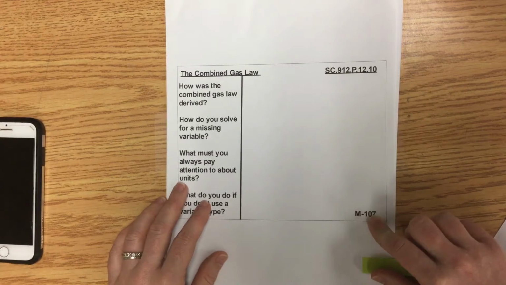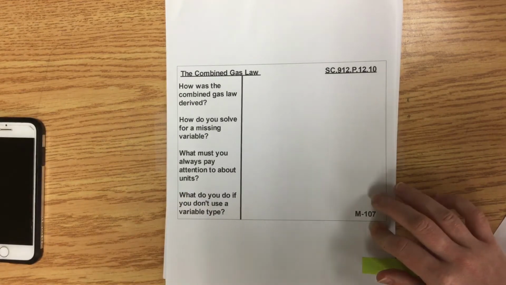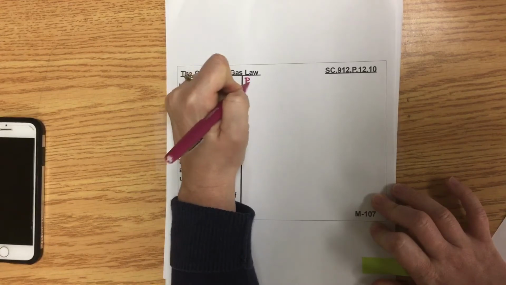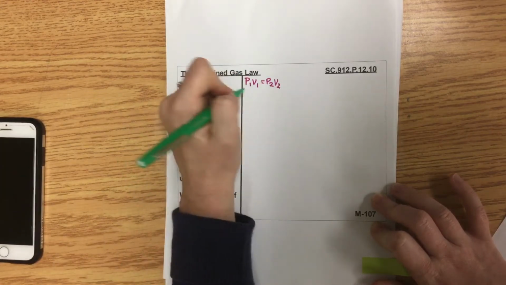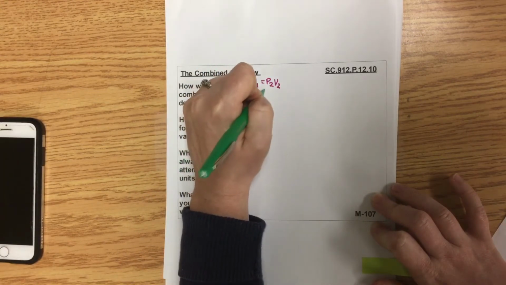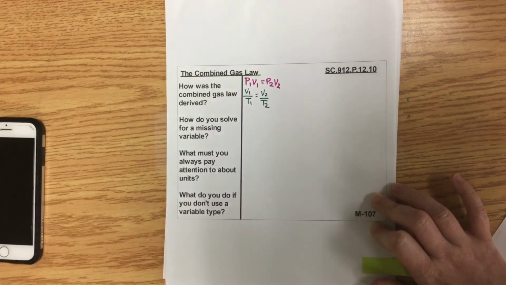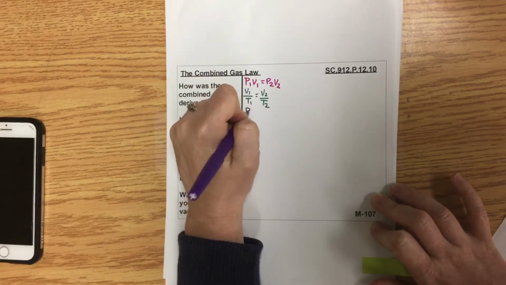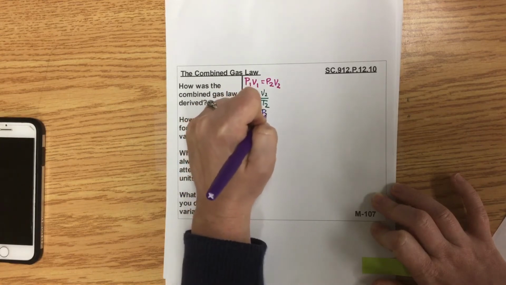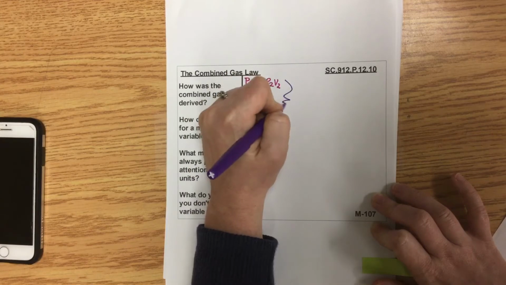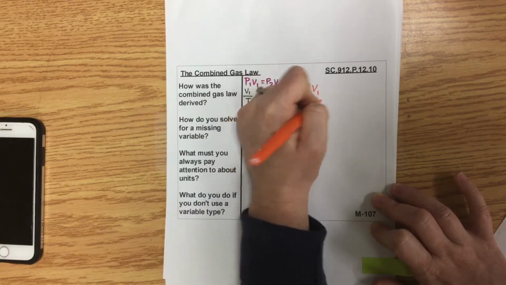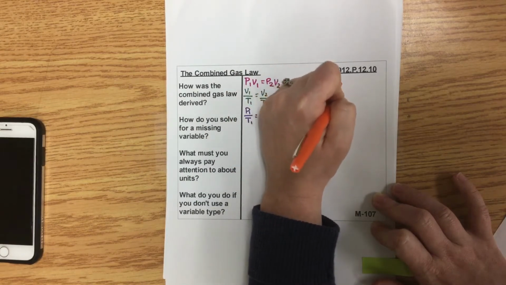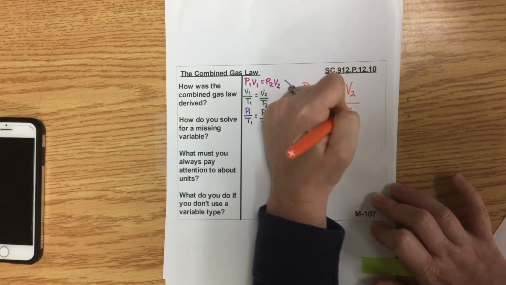Okay, let's take our notes. Again, we're on page M107, and we're going to talk about deriving the combined gas law. We're just going to do what we just did. We have P1V1 equals P2V2, we had V1 over T1 equals V2 over T2, and we also had P1 over T1 equals P2 over T2. If we combine all of those together, we get the combined gas law, which is P1V1 over T1 equal to P2V2 over T2.